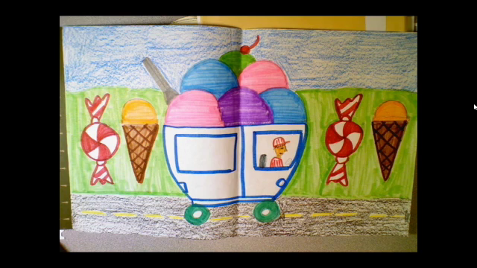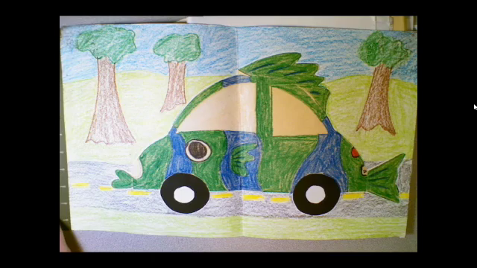A few of my ideas that we looked at before: the ice cream bowl car. You also want to have some kind of background. If you notice, my ice cream bowl car is driving past some ice cream cones and candy. And there's grass, sky, a road. My fish car. And there are several different ways you can create these.